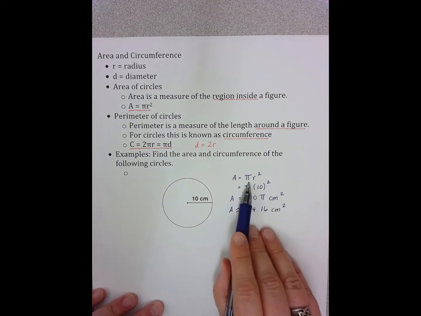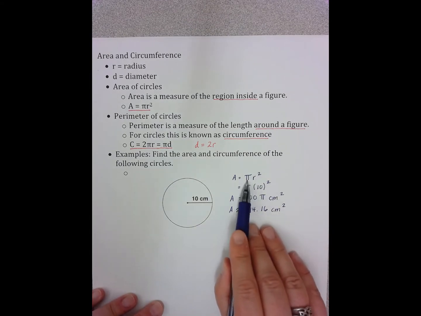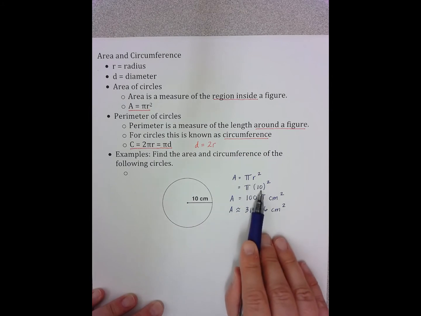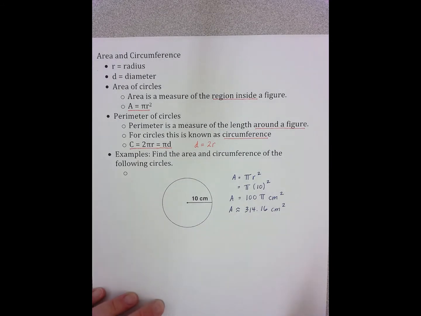Just to note, for order of operations, we do exponents and then multiplication, which is why we square the radius and then multiply it by pi. Just a quick note there.